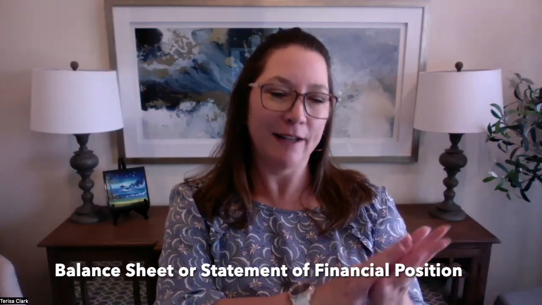Two sections of those reports, you should have two types of reports at a minimum. So I'm going to talk about both of those. The first one is a balance sheet. In the nonprofit world, we call it a statement of financial position, but they're really the same. So if you're getting one of those, this is what we're talking about.